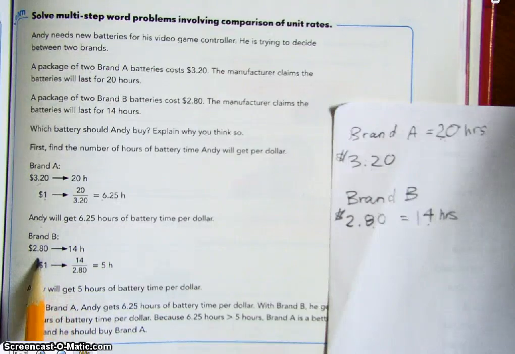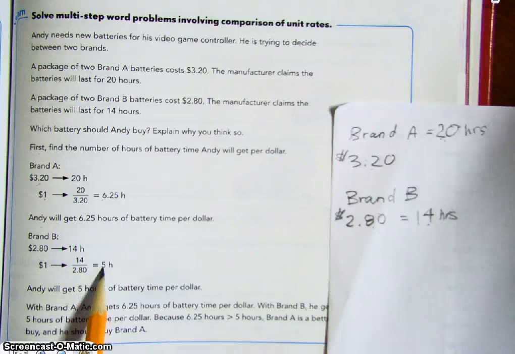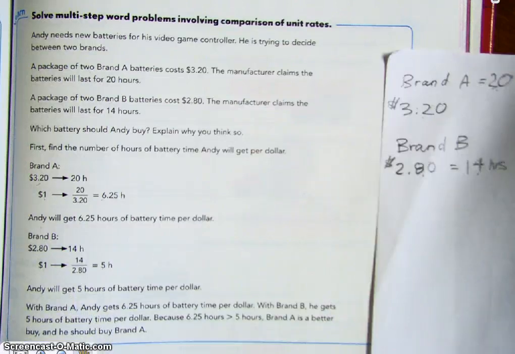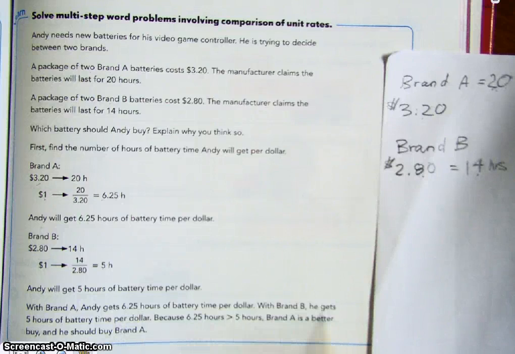Now brand B, if we do the same, we divide 14 by $2.80, that gives us 5 hours for $1. So he will get 5 hours of battery time per dollar for brand B. So because of that, we can look and find out brand A gets 6 hours and a quarter, and brand B, he gets 5 hours of battery time per dollar, because 6¼ hours is much greater than 5 hours. Brand A is actually a better buy, and he should buy brand A.